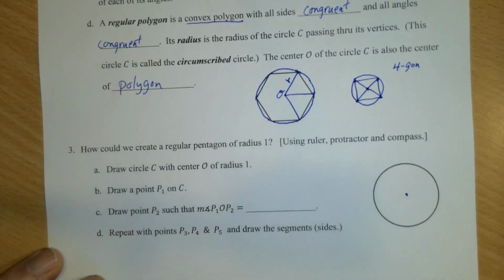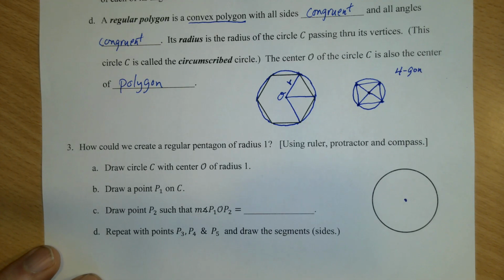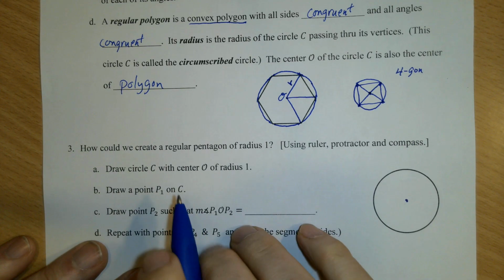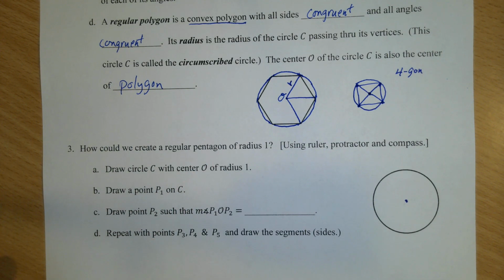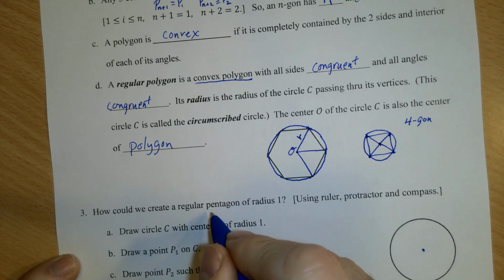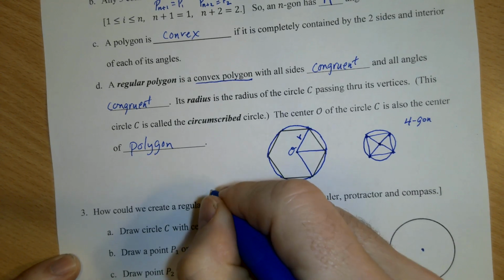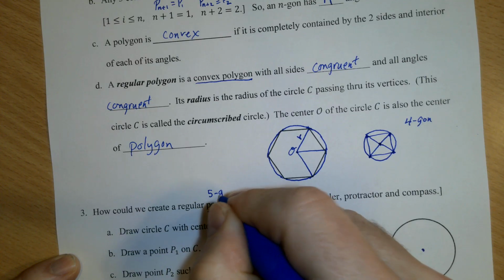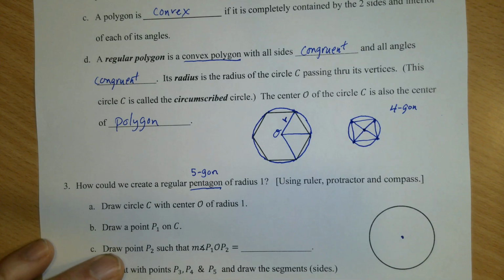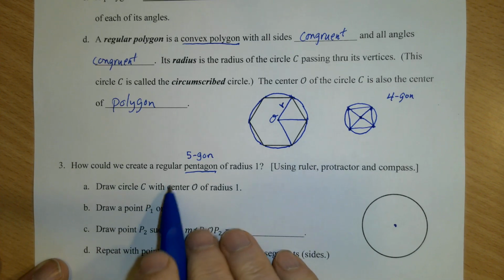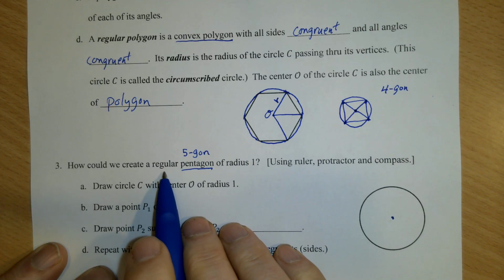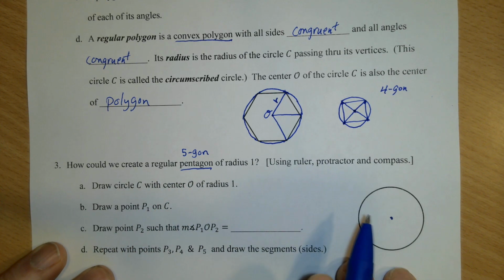Okay, last one, number 3, last one of this video. How do you create a regular pentagon of radius 1? What is a pentagon? It's a 5-sided polygon, or just a 5-gon. So how do we make a regular, all sides the same length, 5-gon that has radius 1?